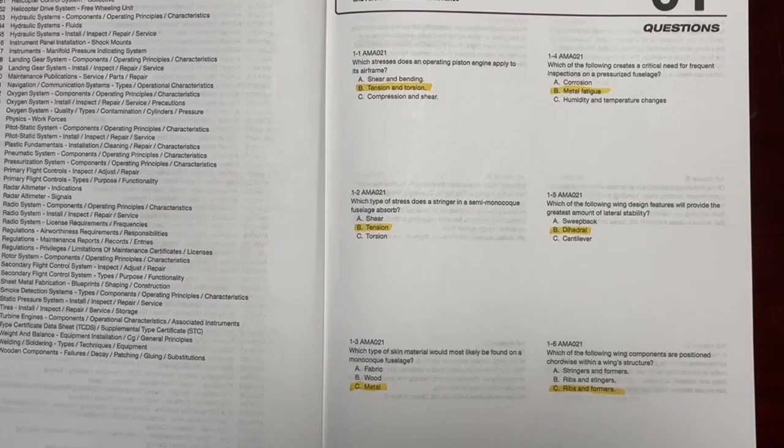Metal fatigue. Question 1-5. Which of the following wing design features will provide the greatest amount of lateral stability? A. Sweepback. B. Dihedral. Or C. Cantilever. The correct answer is B. Dihedral. Question 1-6. Which of the following wing components are positioned chordwise within the wing structure? A. Stringers and formers. B. Ribs and stringers. Or C. Ribs and formers. The correct answer is C. Ribs and formers.